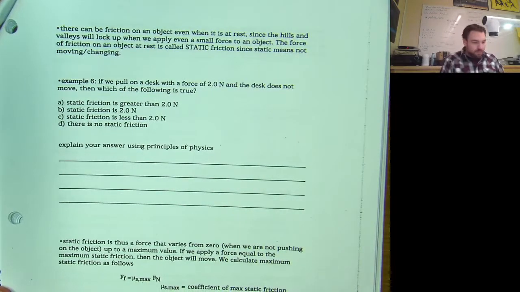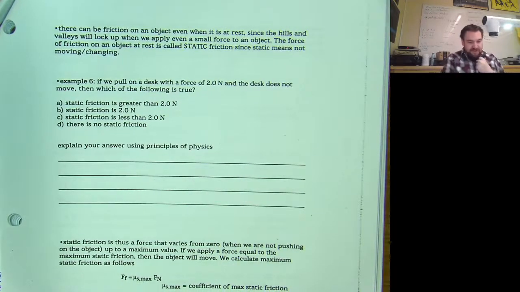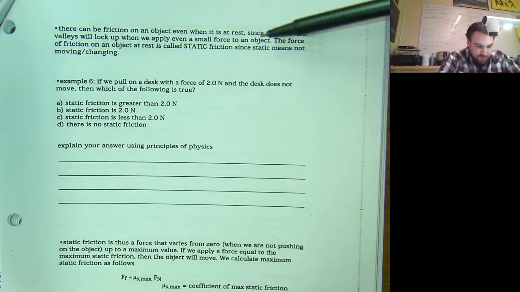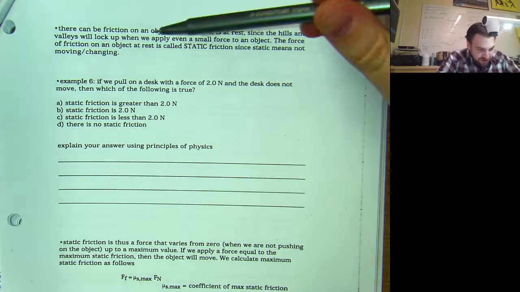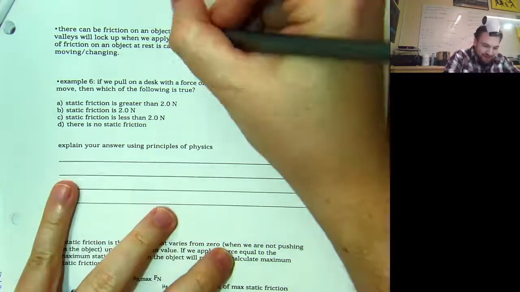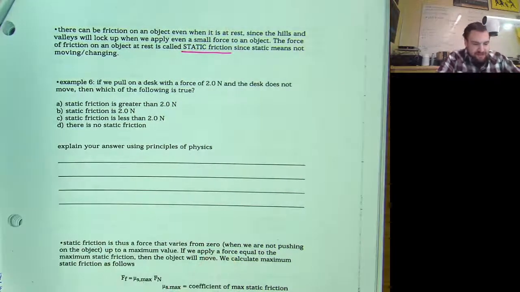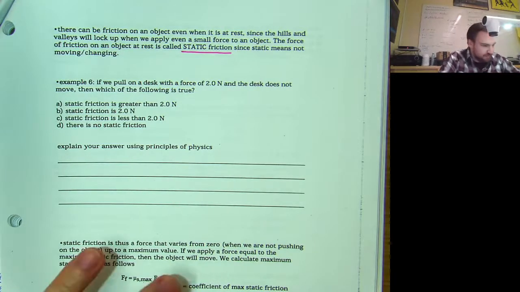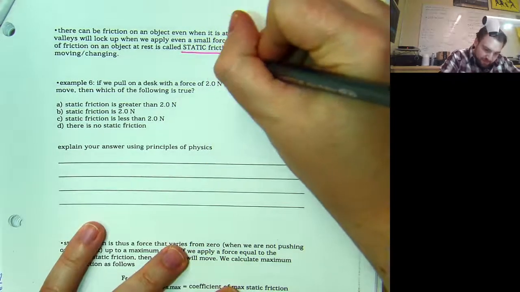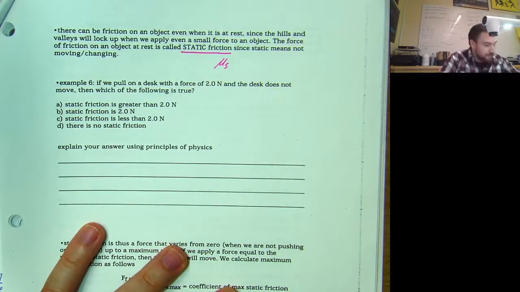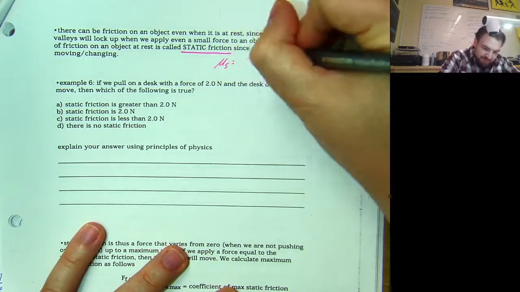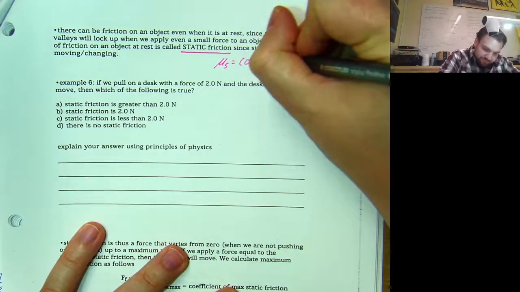Okay, so there can be friction on an object even if it is at rest, since the hills and valleys lock up when we apply even a small force to an object. The force of friction on an object at rest is called static friction, since static means not moving or not changing. So now we've got different kinds of friction. We've got mu sub s, which is the coefficient of static friction.